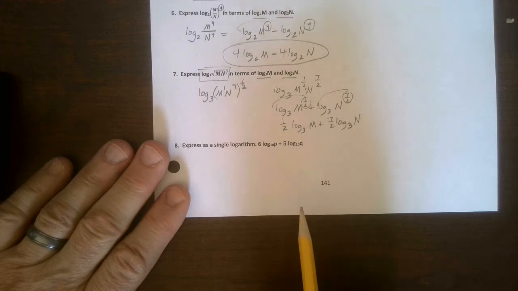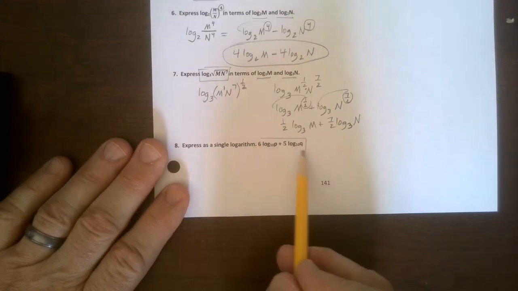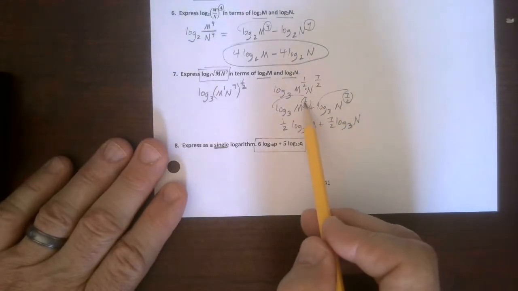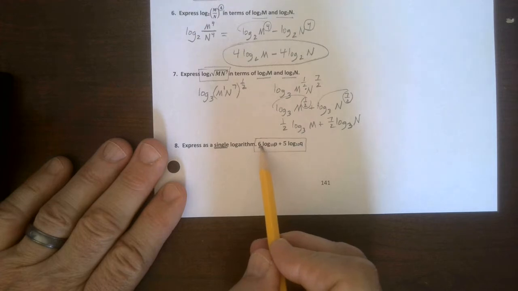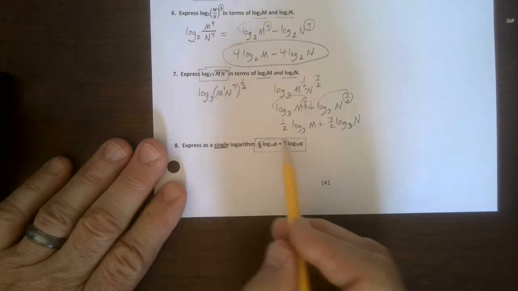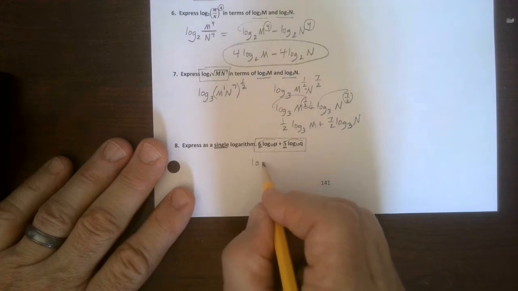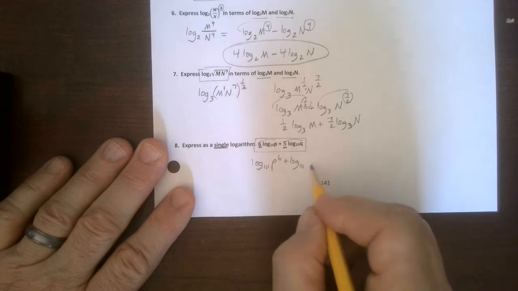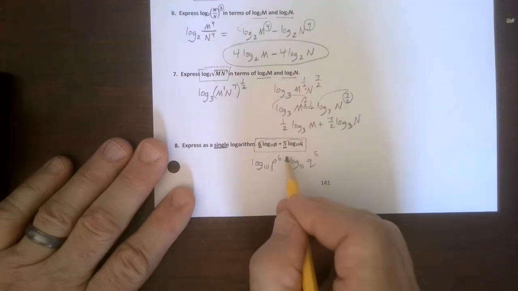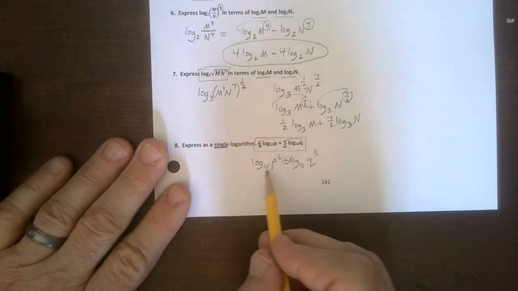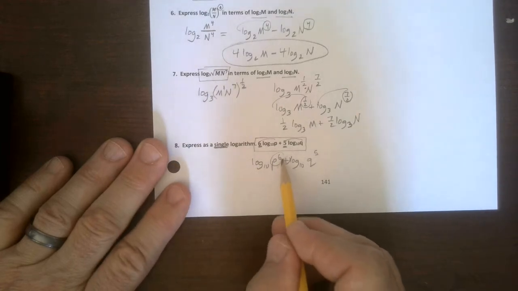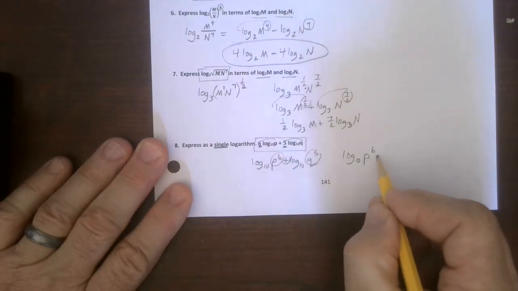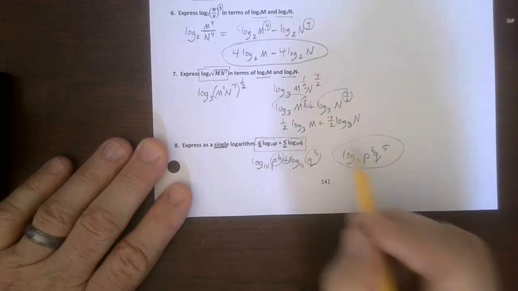Now they're putting it in reverse. Now they want us to take 2 logs and write it as a single log. Remember how we did law 3 last? Now everything's in reverse. We got to look for law 3 first. There's law 3, law 3. So that needs to go up here. That needs to go up here. I'm going to rewrite it. Log base 10 p to the 6th plus log base 10 q to the 5th. What does addition mean? Well, this is the marriage. So addition means multiplication. We're going to multiply this times this. And that's log base 10 p to the 6th q to the 5th. Done.